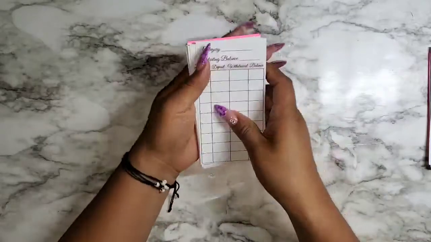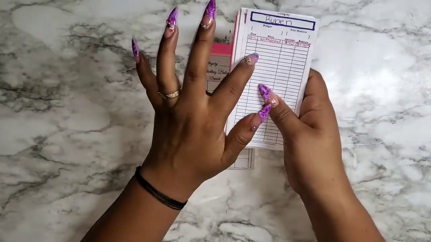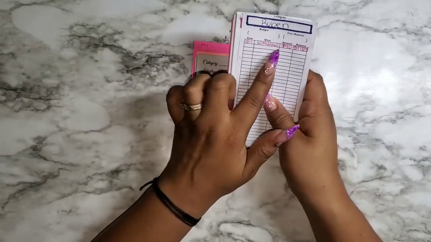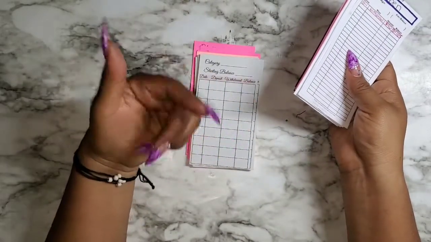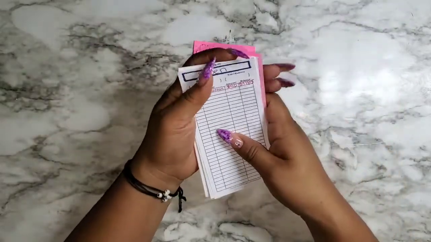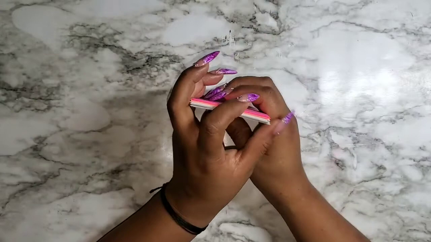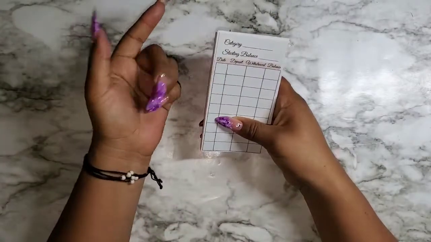And since I had already written down in these trackers right here, I'm just gonna go ahead and transfer what I did here onto these new ones. That way I can just insert them into my binders already. And then another thing, I did actually remove and also input some of my categories.